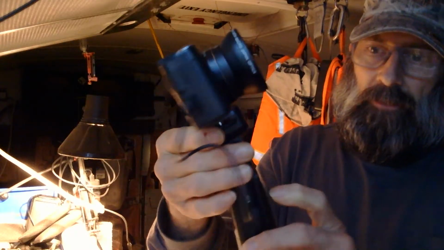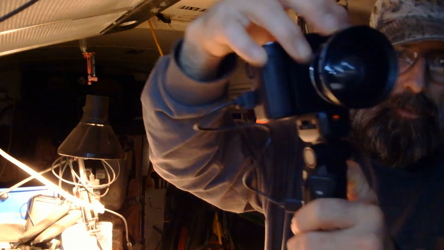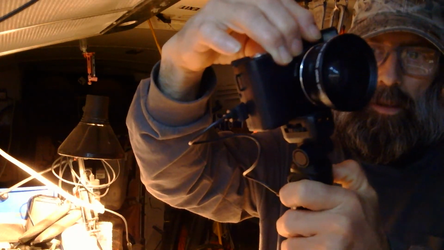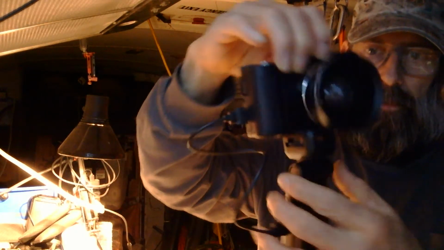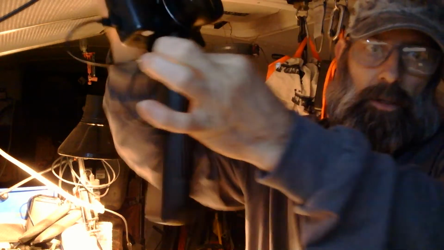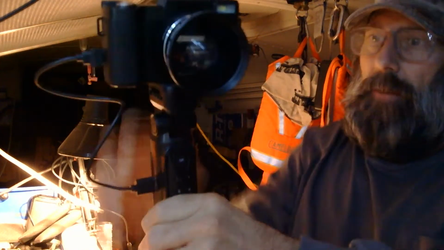To turn it, you have to press this button on the back and it releases a gear to turn it. Then it has a button on the side to allow it to tilt, so you can help aim it. This camera came on the tripod like this.